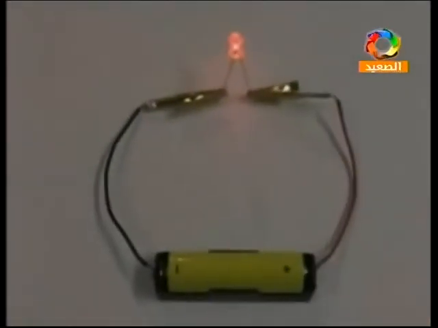Here we have an electric circuit. This electric circuit makes a connection like this. We have one battery, we have the electric wires, and we have a lamp. This lamp lights up because it has some electric current intensity produced by the battery.